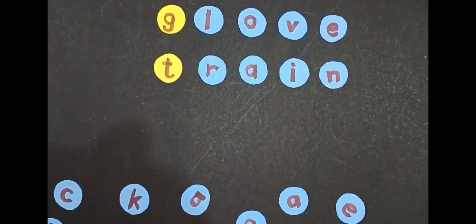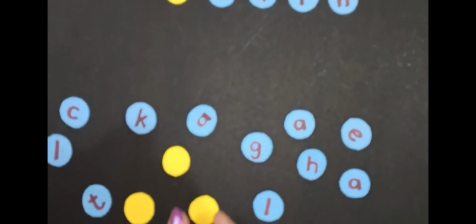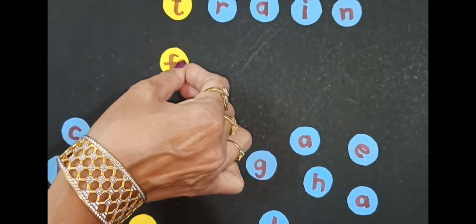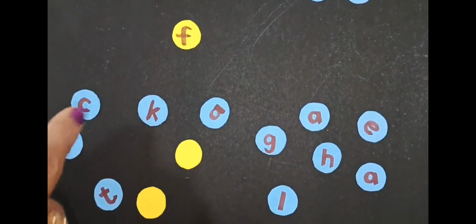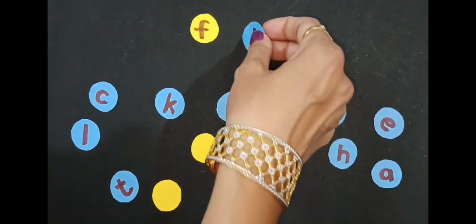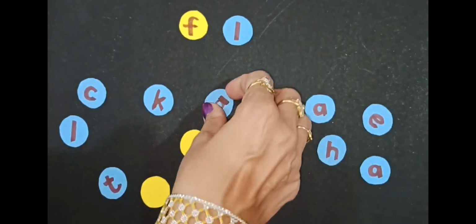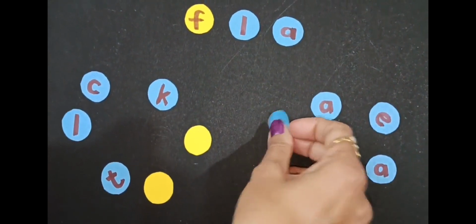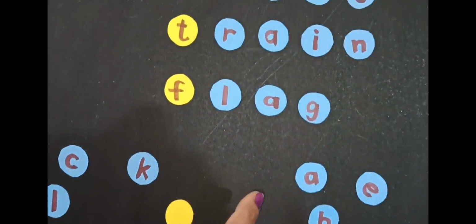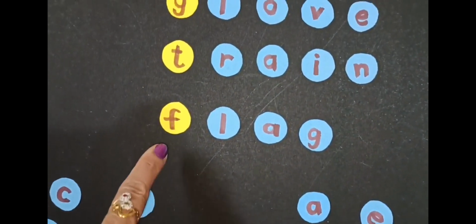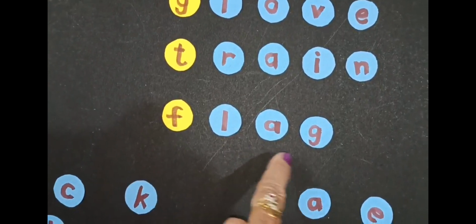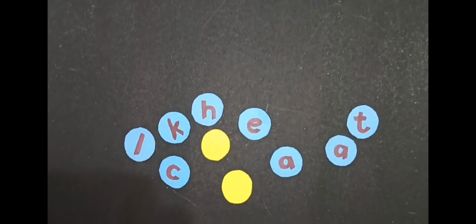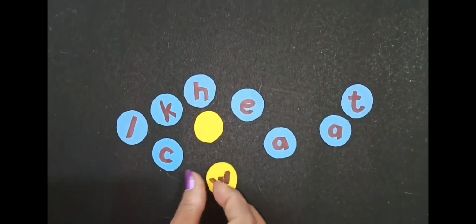Now we will turn the next letter. It's F. Now we have to make a word with F. So let's take this L, then A and G. It becomes flag. Flag.